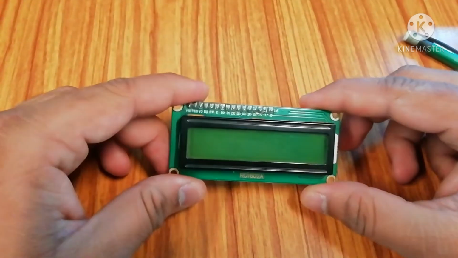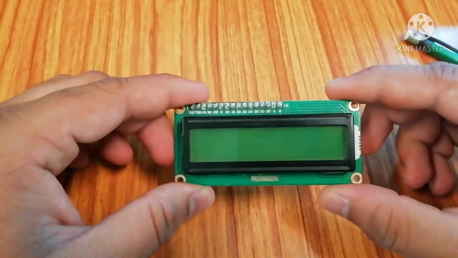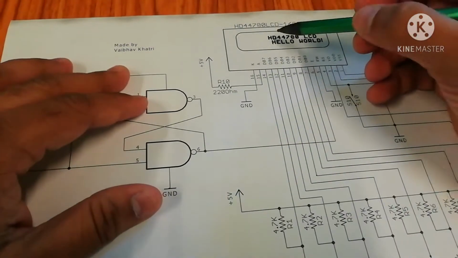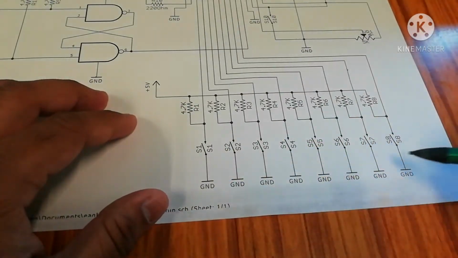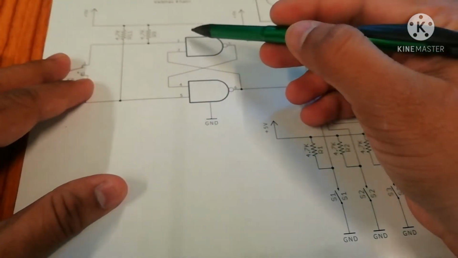Now that we are familiar with the pinout of the LCD, to demonstrate its working I have designed a circuit. And this is the circuit that I have designed. As you can see, this box here represents the LCD, and these 8 switches represent the data bits, and on the left side we have this latch.